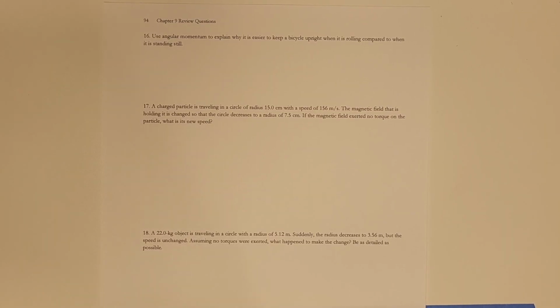Question 16. Use angular momentum to explain why it is easier to keep a bicycle upright when it is rolling compared to when it is standing still. So the answer there is that when this bicycle is moving, the wheels have angular momentum since they are moving in a circle.